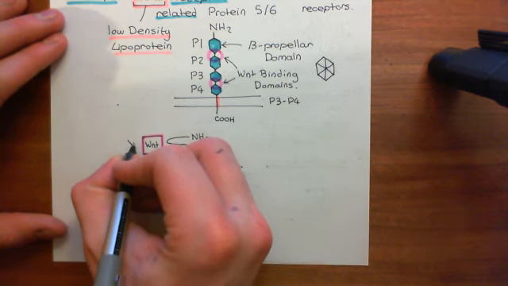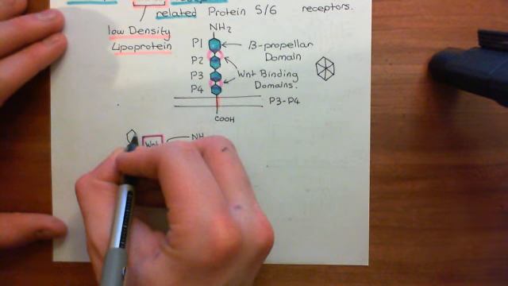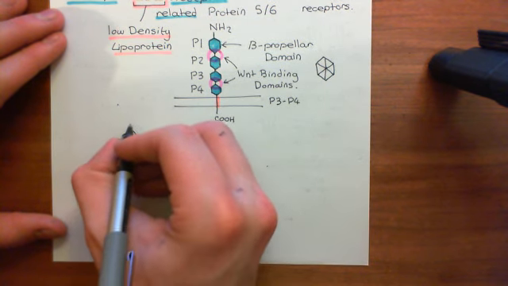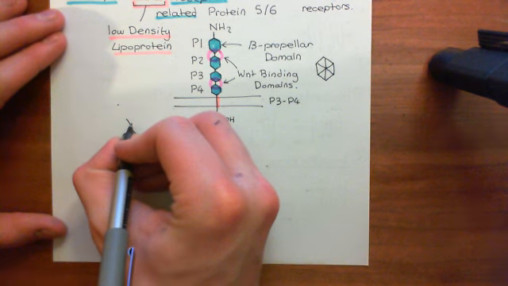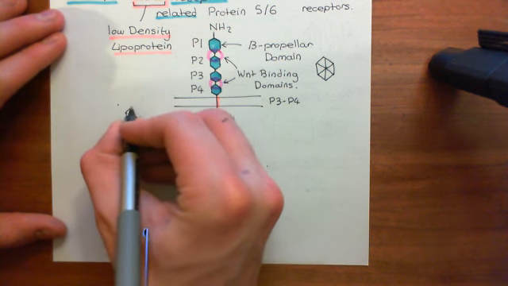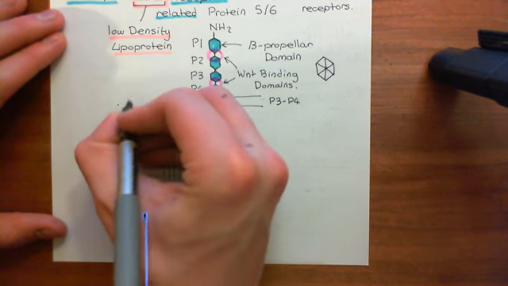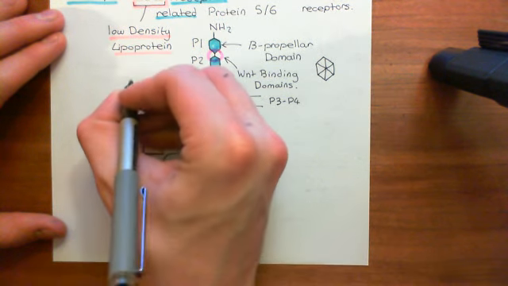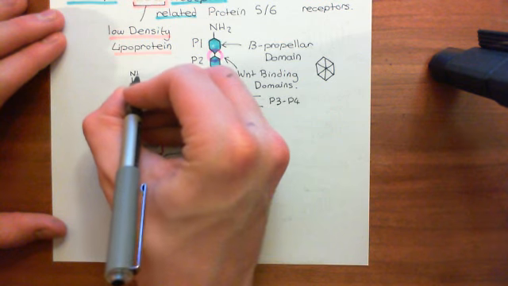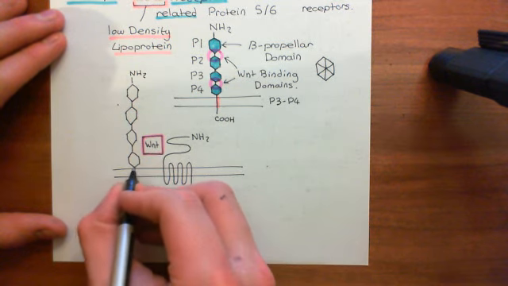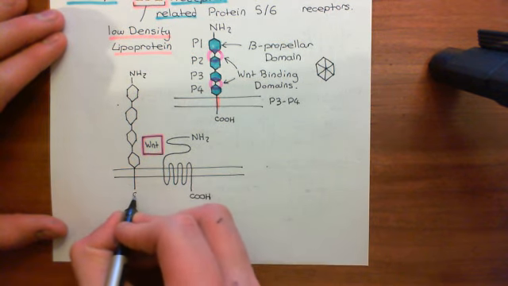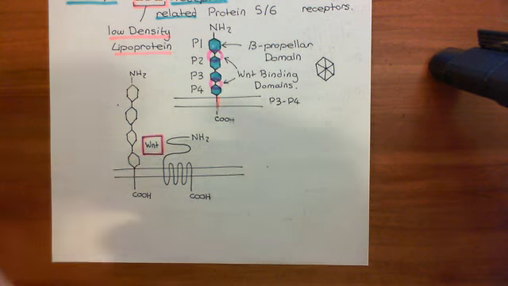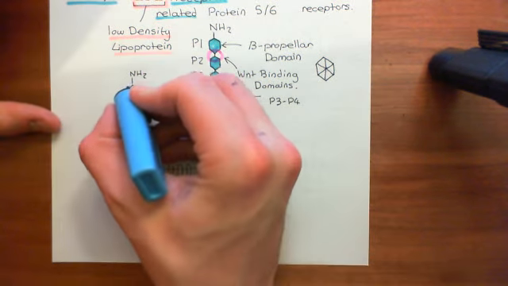Then we've got my P3 beta propeller here, and the Wnt is binding to both of them. Okay, then we've got our P2 beta propeller up here, and then the P1 beta propeller above that. Then you have the amino terminus even prior to that. Then spanning the membrane you have your single membrane spanning alpha helix, followed by your carboxylic acid terminus intracellularly.